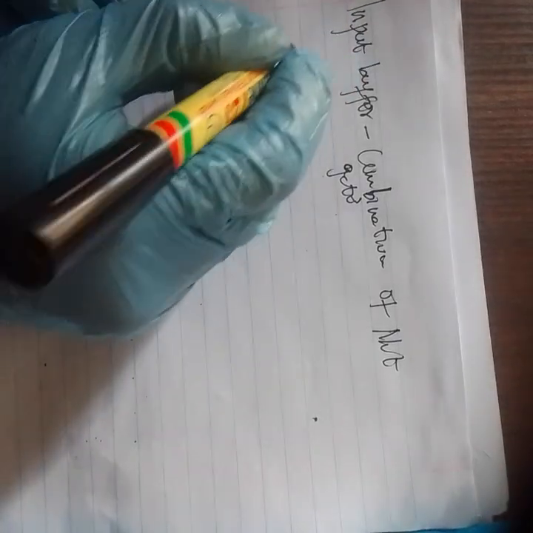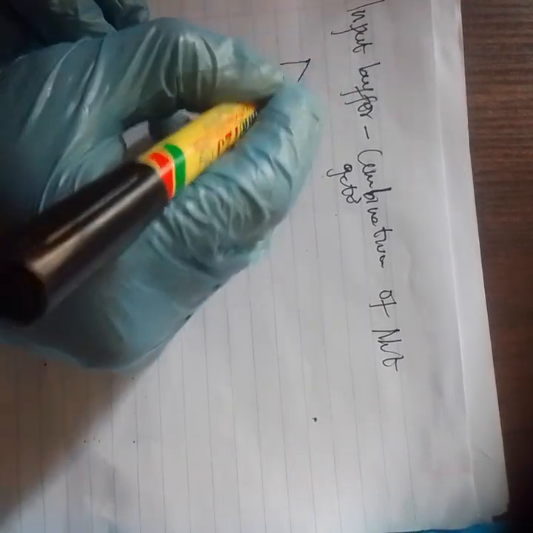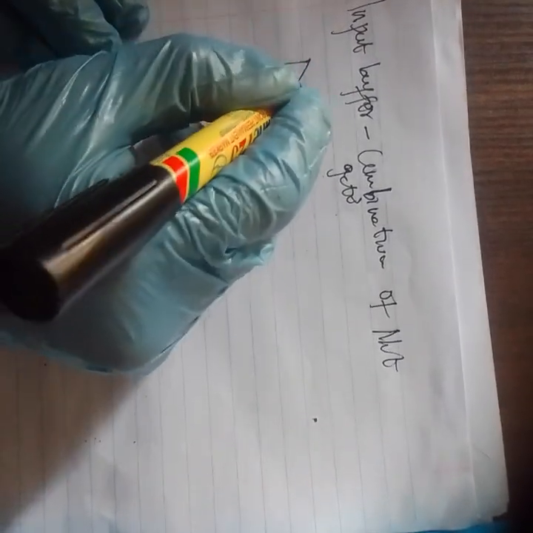We call them input buffers. And you must know that the number of input buffers equals the number of variables. Because we have 3 variables in our case, we have 3 input buffers. And this is the symbol for an input buffer.